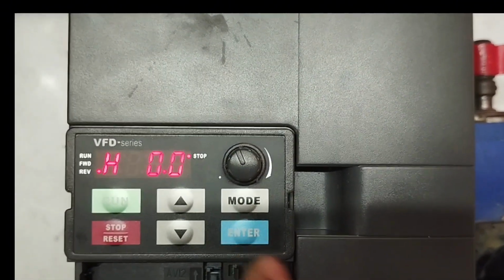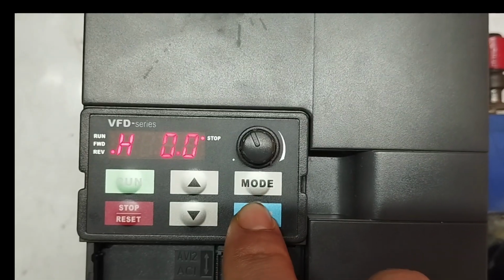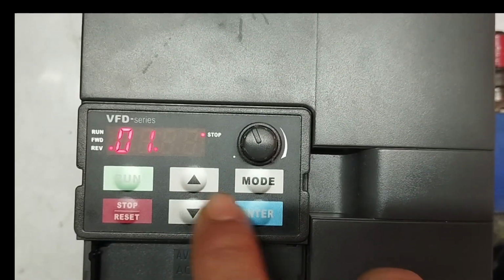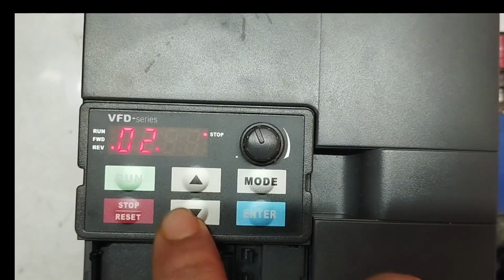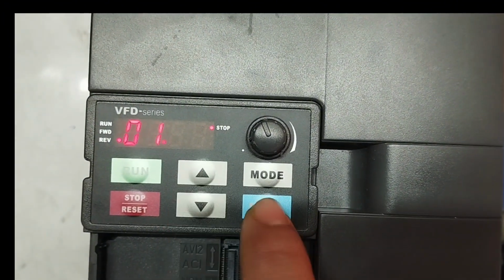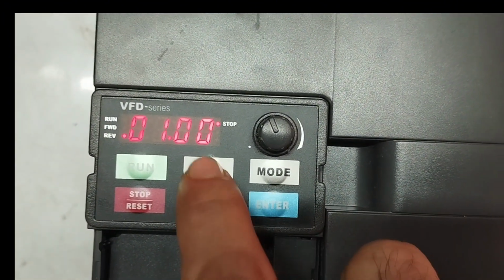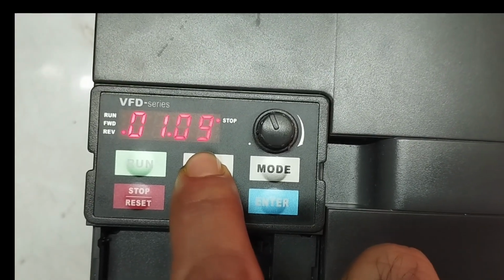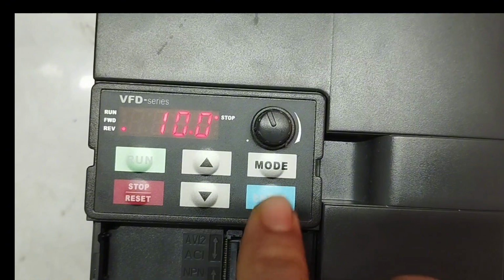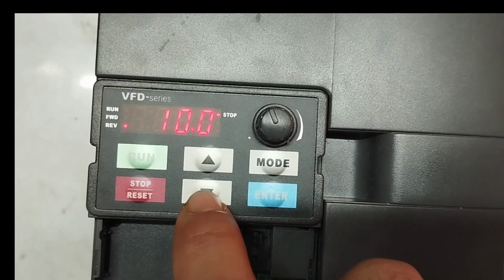We will see how to decrease the acceleration and deceleration time. Enter 01. Enter 9. Acceleration time 10.